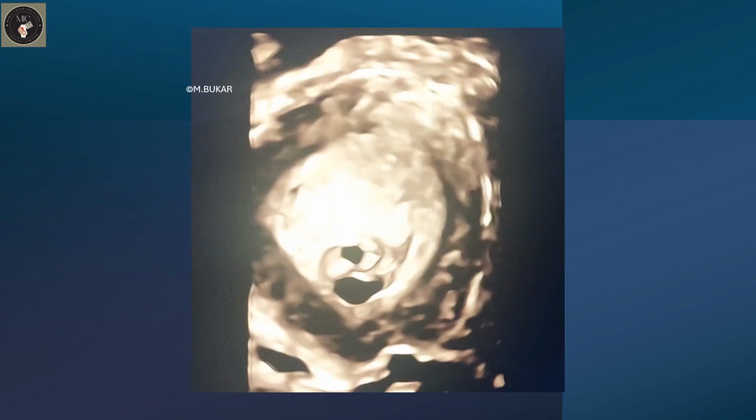So this is the cine loop of the case. Here one can see the 3D cine loop. This is the myometrium. This is the endometrium. As you can see, the endometrium is polypoid with subcystic changes within the polyp, which is a feature of benignity. Note the junctional zone clearly outlined.